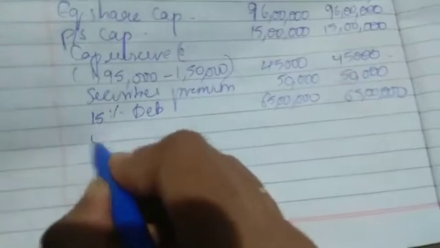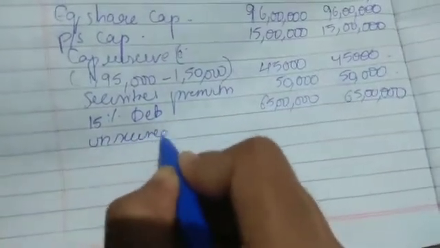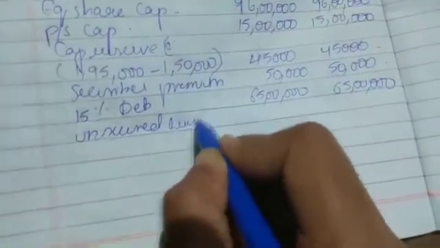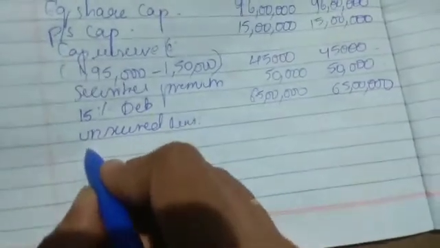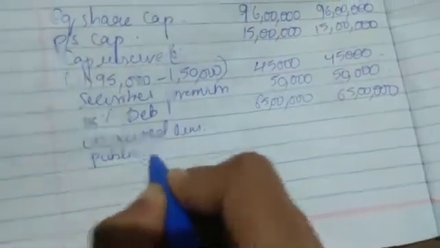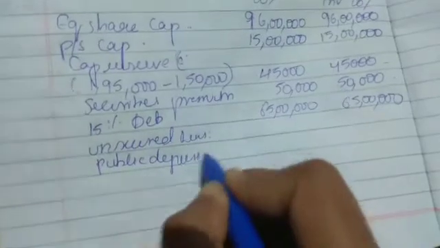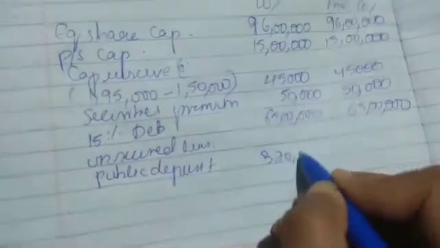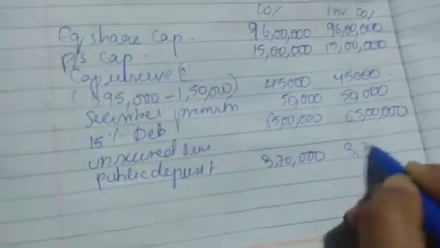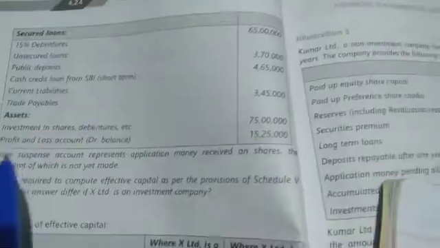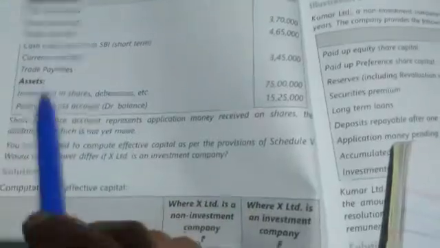Next is unsecured loans. So in this, public deposit is 3,70,000. Next, current liabilities we will not take because it is short term. Assets.